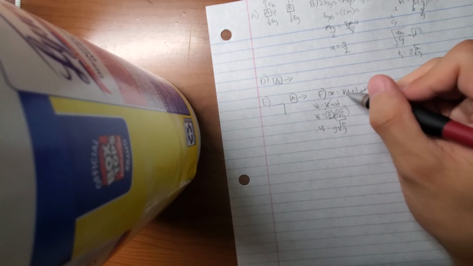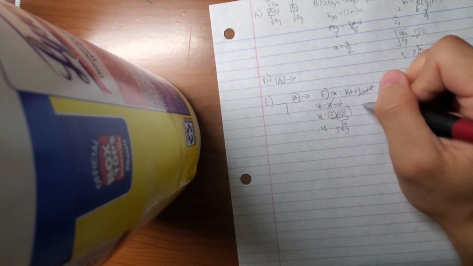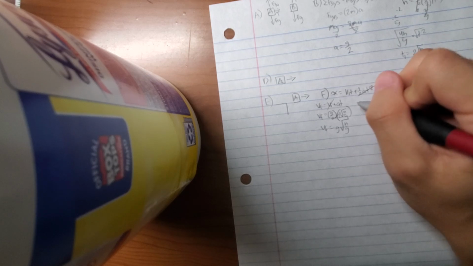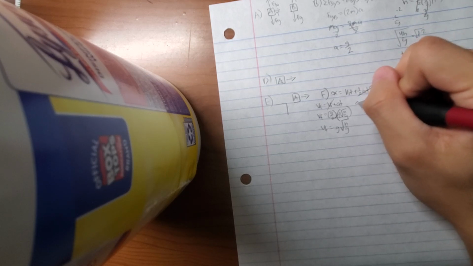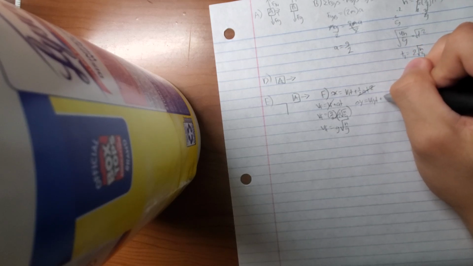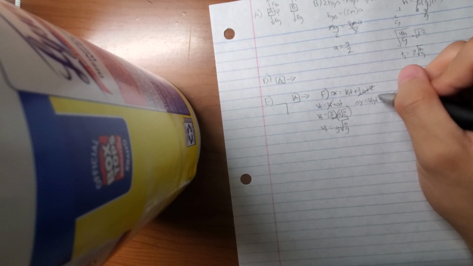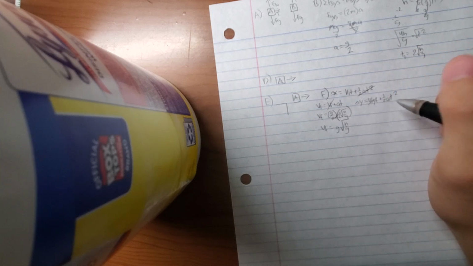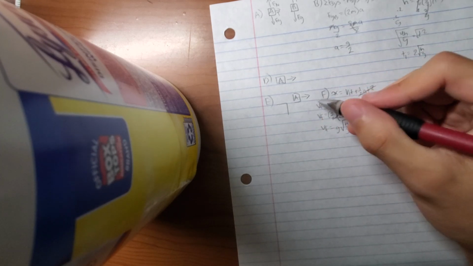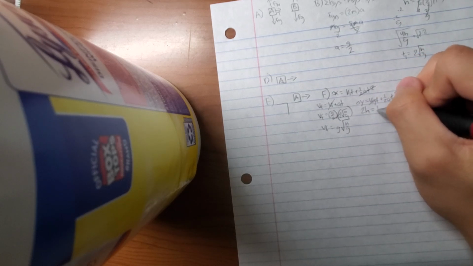So this is just the Vi part. We need to find t. This is going to be a different time than this because this is after block B falls. So using this formula, there's going to be nothing in the y direction in terms of velocity, because remember it's going horizontally. So it's going to be 2h equals 1/2 times a.